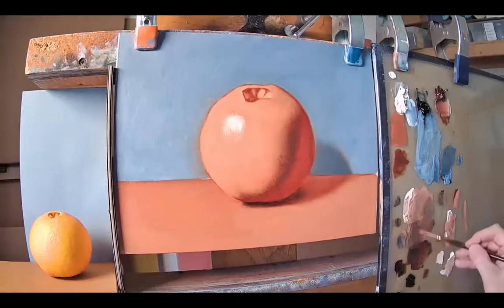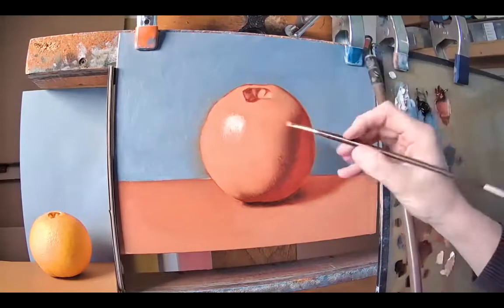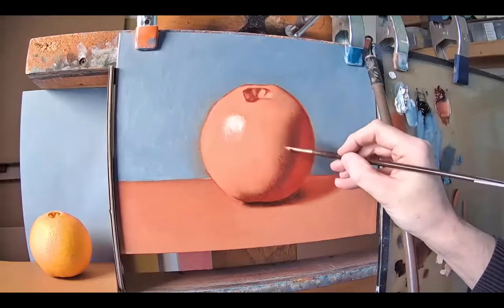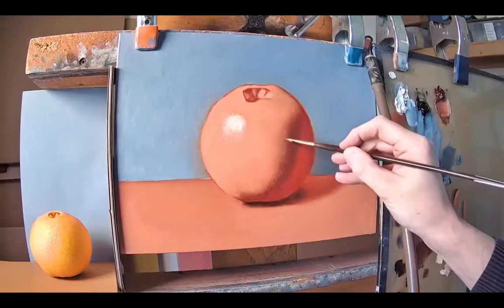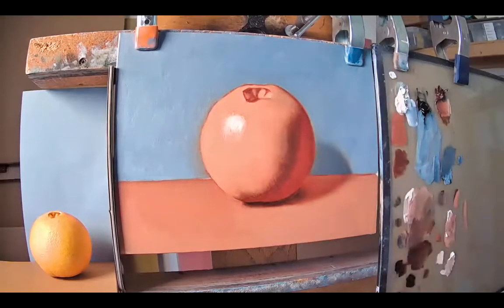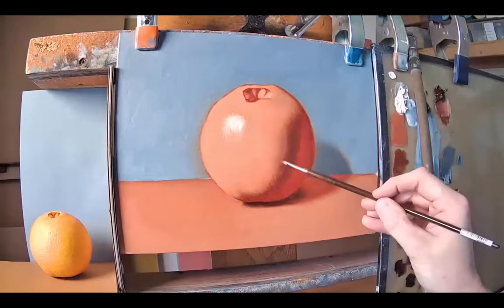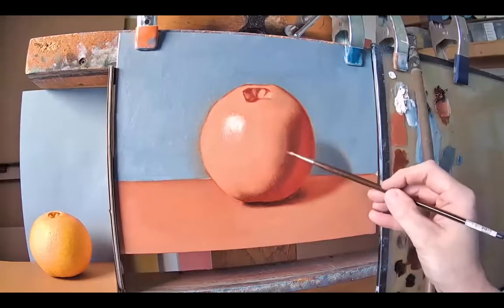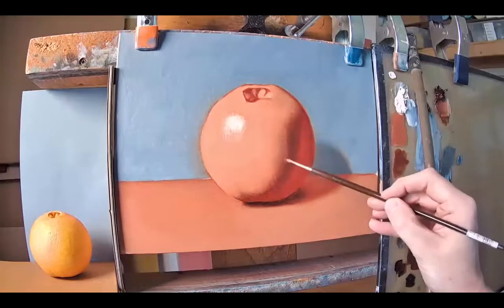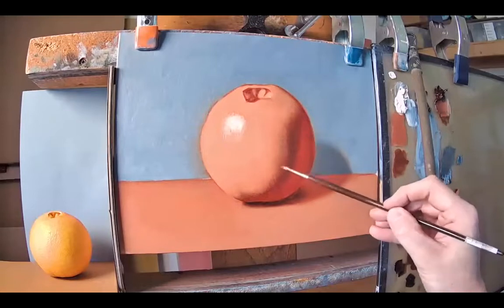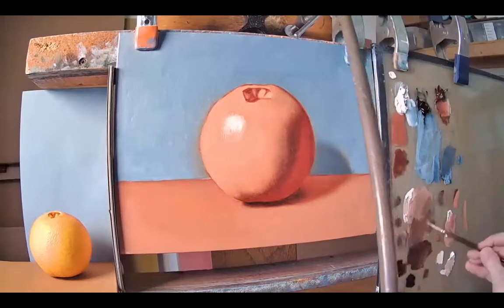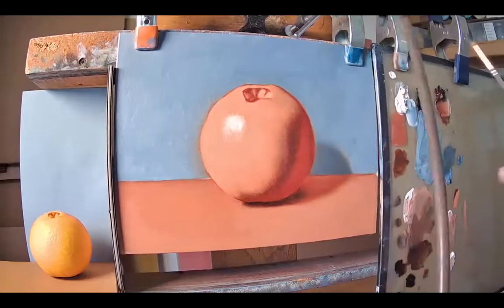I'm now going to go back to my halftone. And I'm going to be working these areas of halftone, shadow, core of the shadow, reflected light. I'm going to be adjusting until I start to get a convincing depiction of that specific orange that I'm looking at.